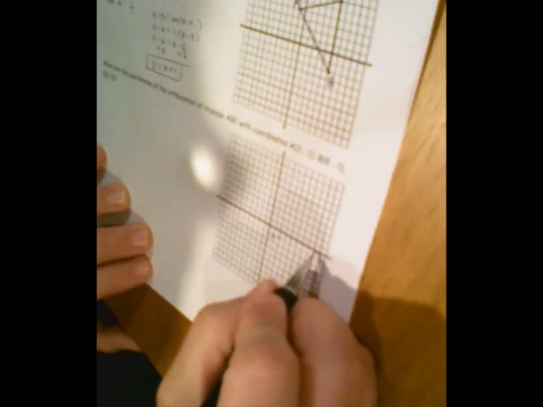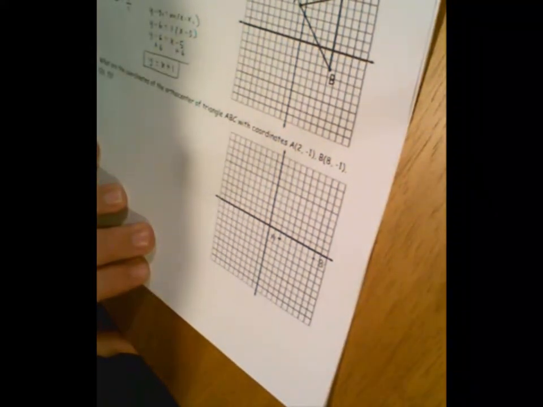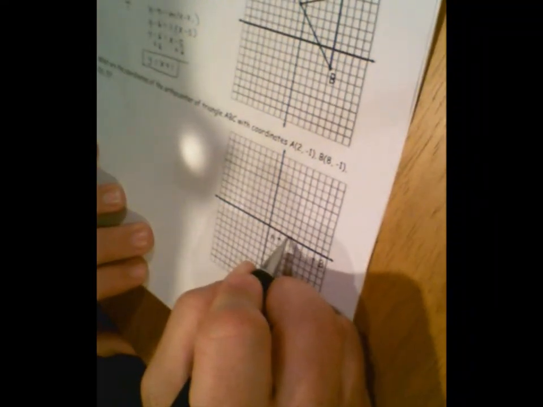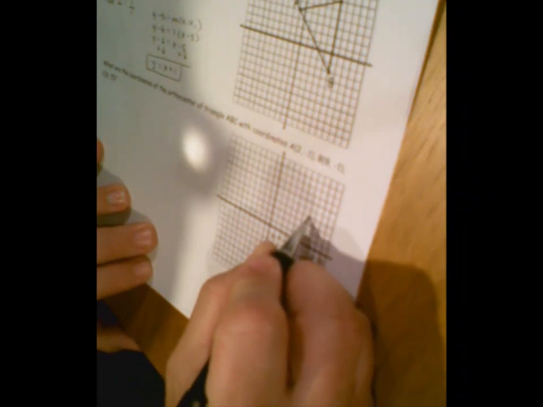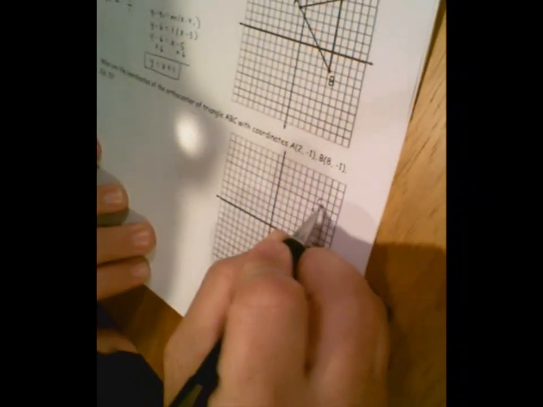Anyway, I'm going to plot the 3 points on my graph. A is 2, -1. B is 8, -1. And then C is 6, 5. I'm going to draw the triangle.